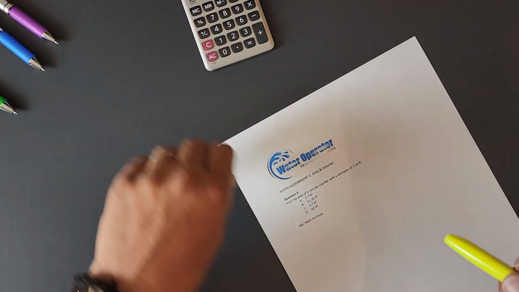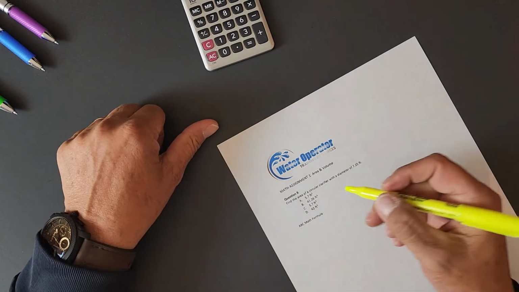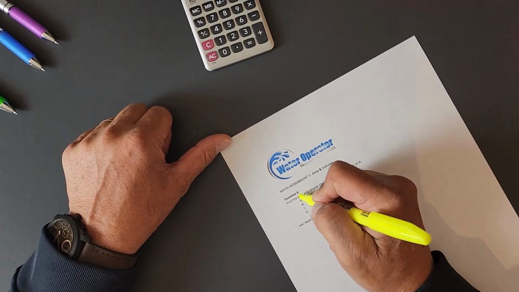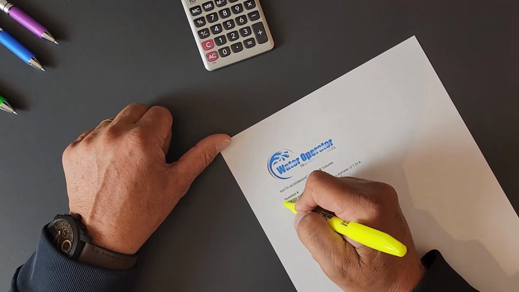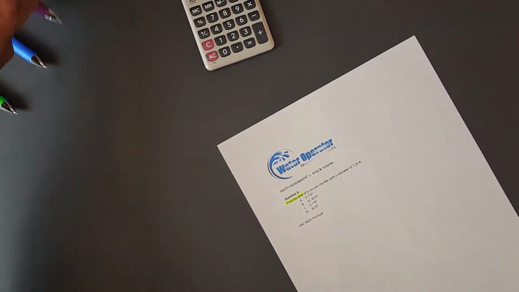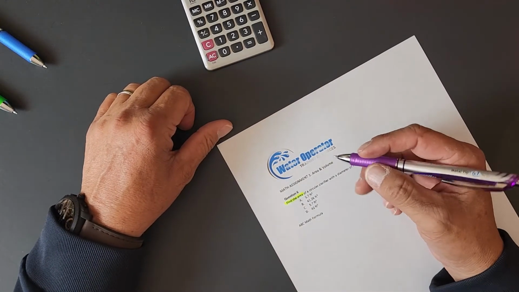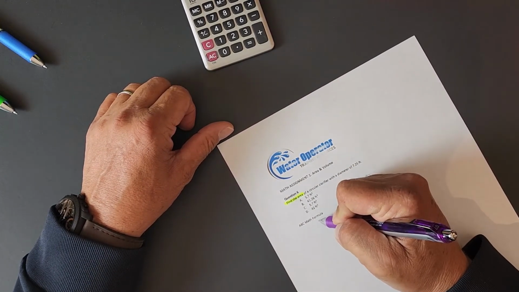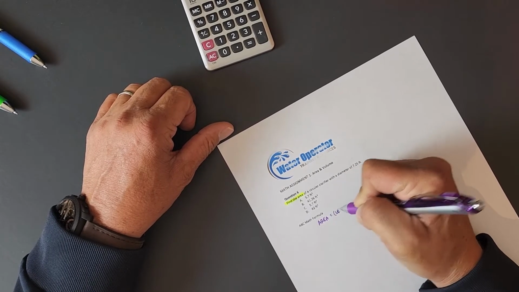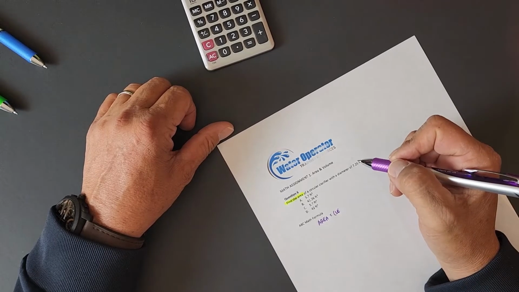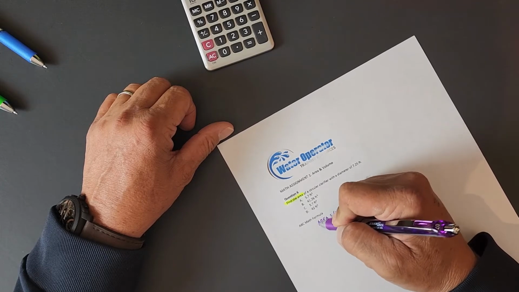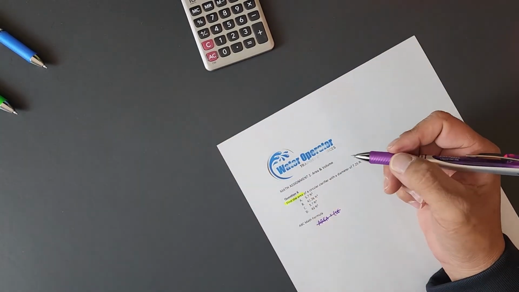Question number 6. Find the area of a circular clarifier with a diameter of 7.25 feet. Find the area. That's what the question wants us to do. On the ABC math formula sheet, you'll find area equals the length, area, and see, I make mistakes.